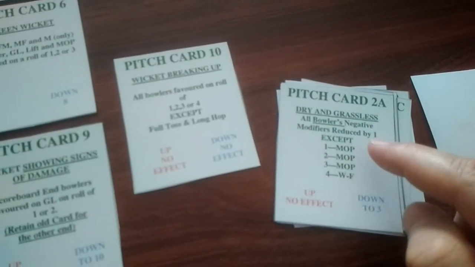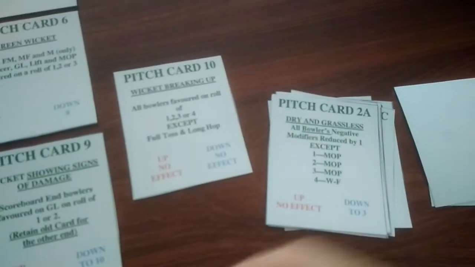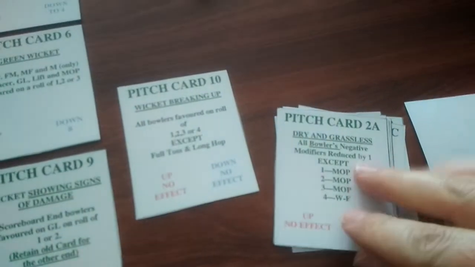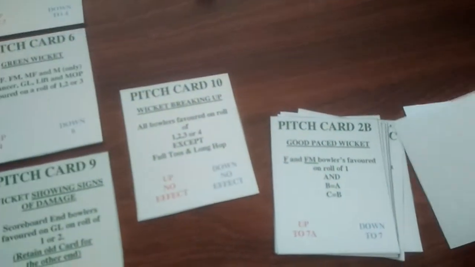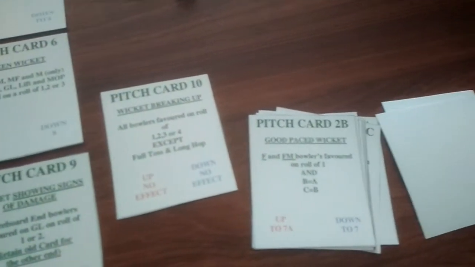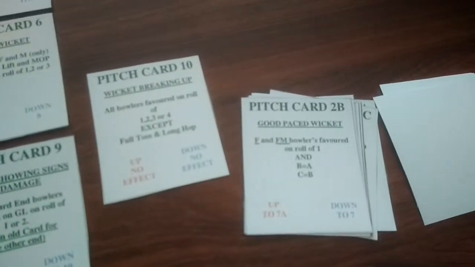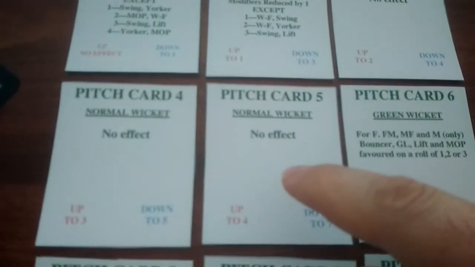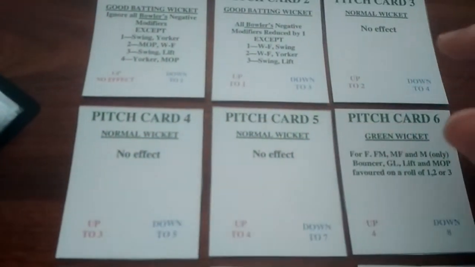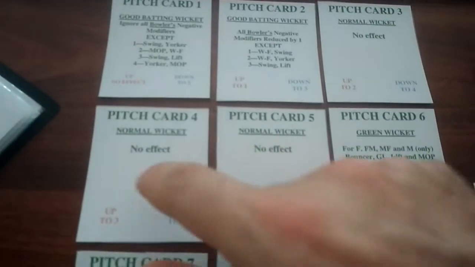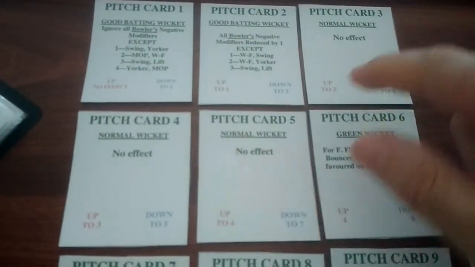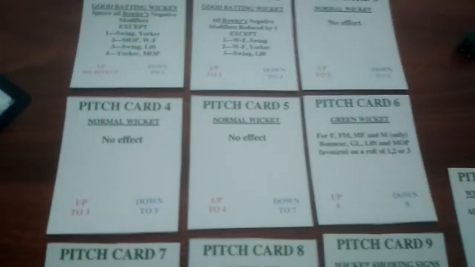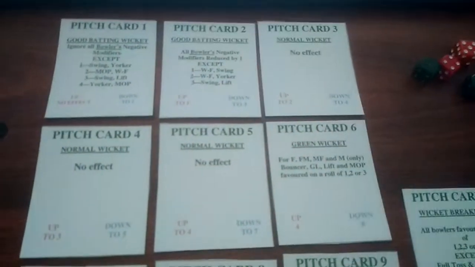reducing the bowler's modifiers except on these balls if you roll that number. So these things won't come into play all the time. Sometimes they'll come into play only a little bit. And if you got pitch card 3, pitch card 4, pitch card 5, there's no effect at all. So if you've got those and there's no new ball card and there's no overcast card, then this dice here is not even necessary to be rolled.